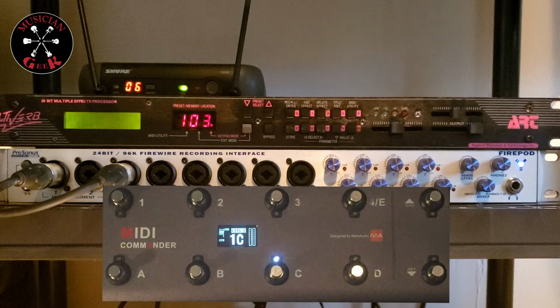And if I go over to D, that's a nice high octave. As we can see, it changes over there on the patch and everything.